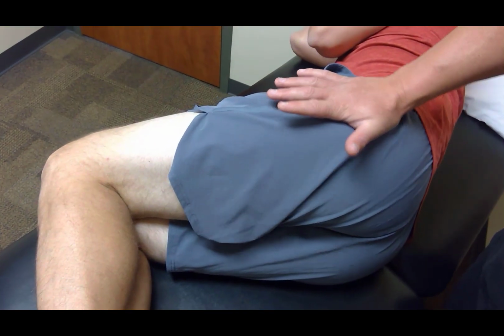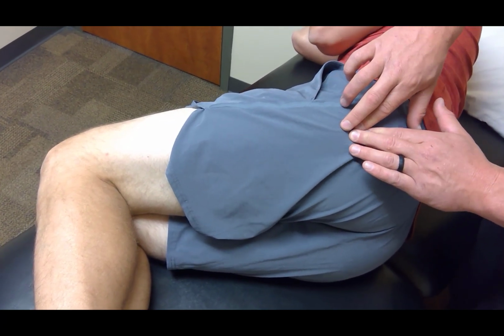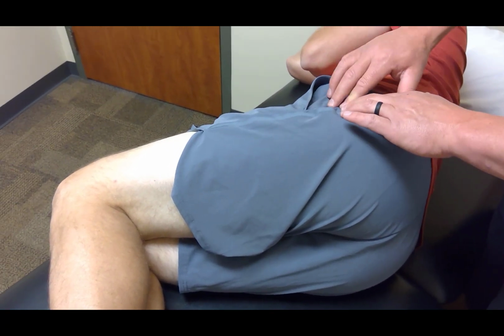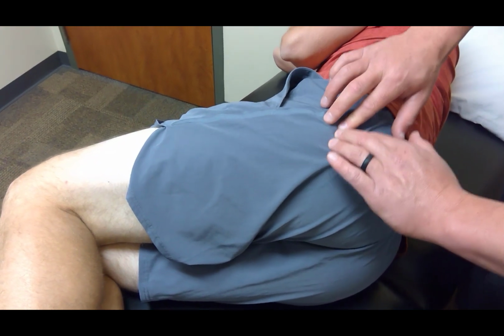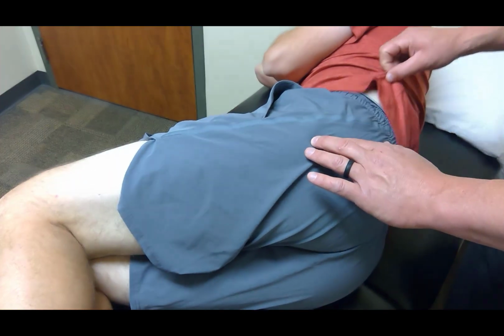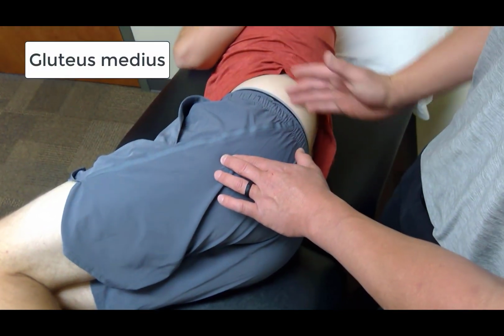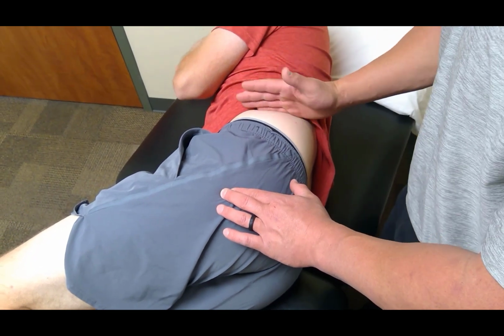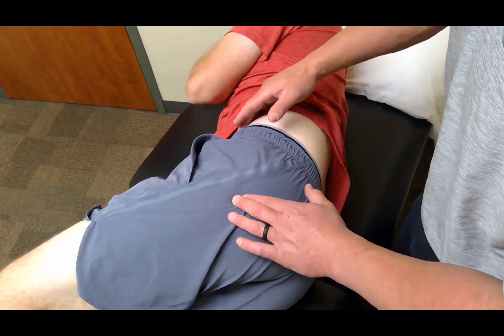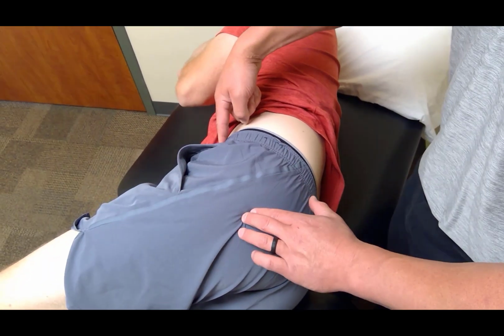So go ahead and locate the greater trochanter with the palm of your hand. Then you can locate the details of the greater trochanter with the finger pads and work your way all the way around that. Okay, we also have the iliac crest up here, or the gluteus medius that comes off of the border of the iliac crest. So we're going to come down on top of the iliac crest again, and you can work your way all the way over until you find the ASIS, which is right there.